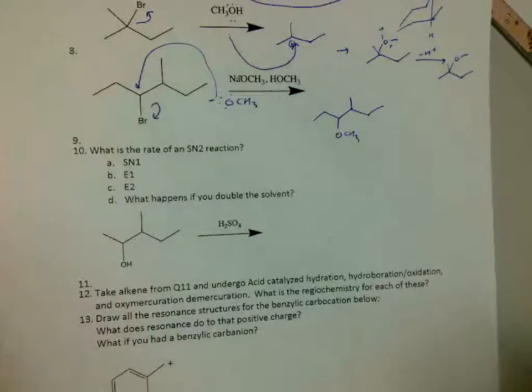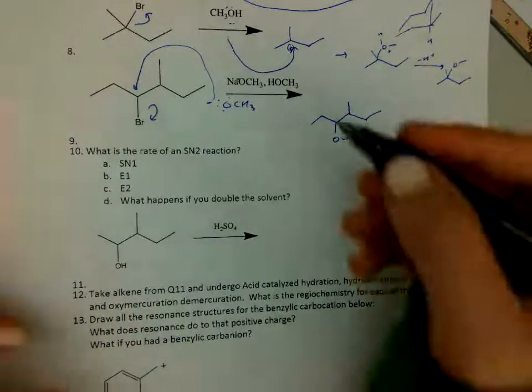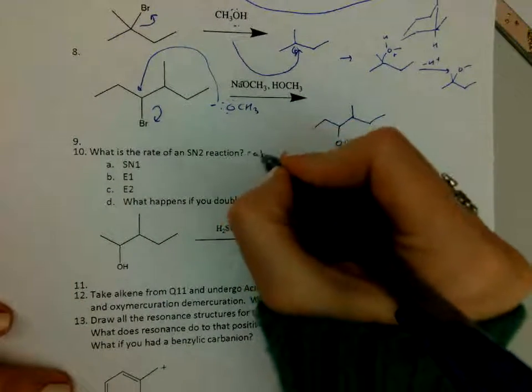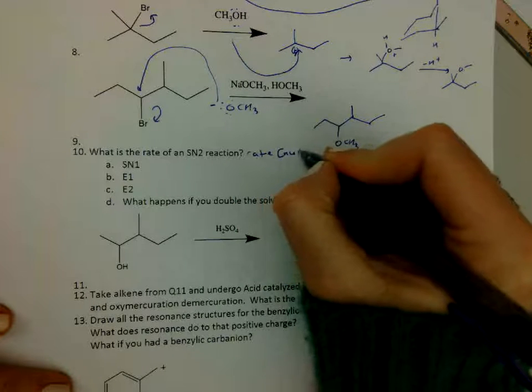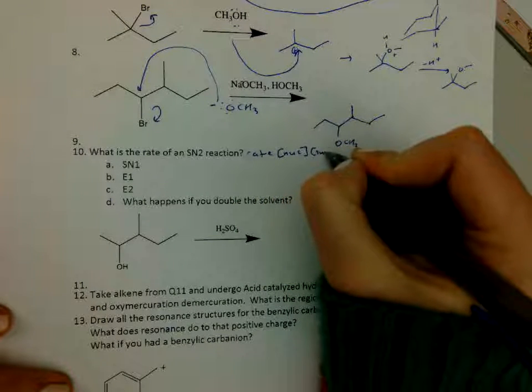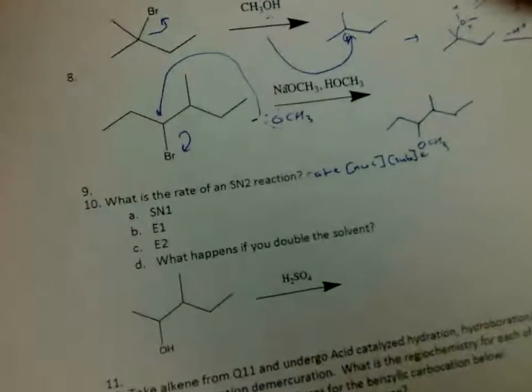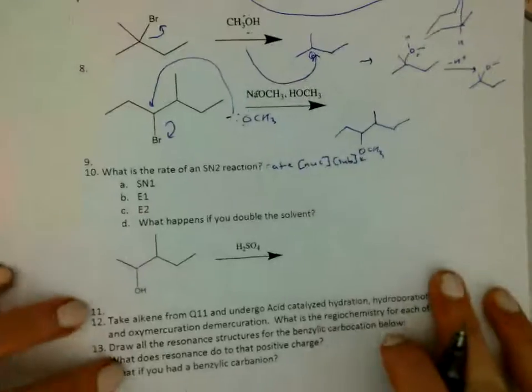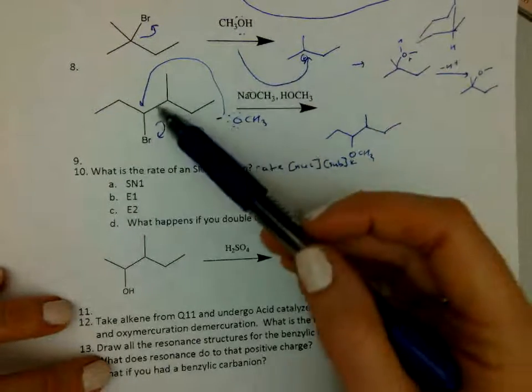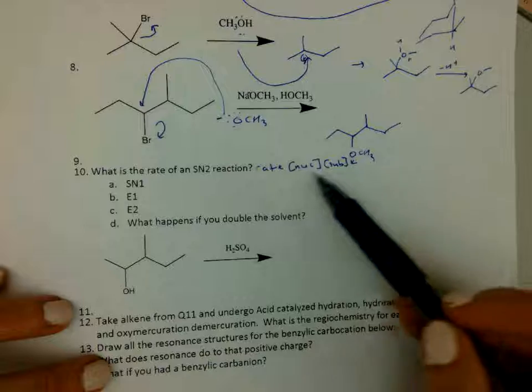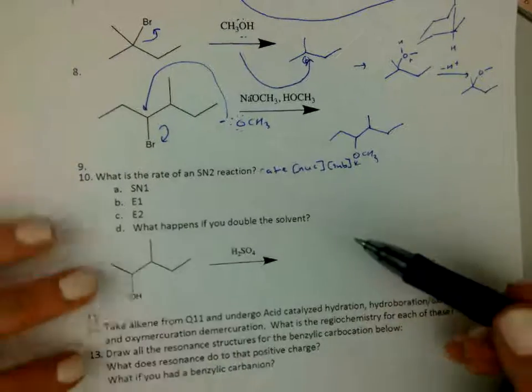So make sure you know the rate of an SN2, SN1, E1, and E2. The rate of an SN2 is dependent on both the nucleophile and the substrate. It also has the rate constant there. Because it all happens in one step, right? The nucleophile attacks as the leaving group leaves, so the speed of the reaction depends on how much you have of both of those.